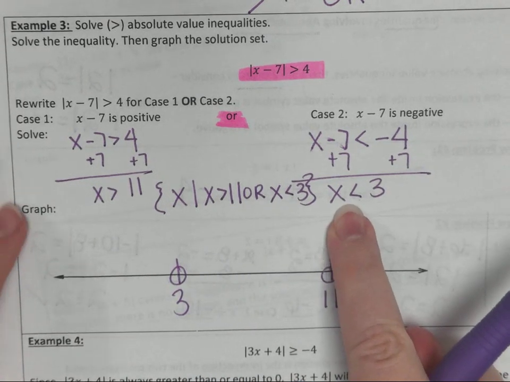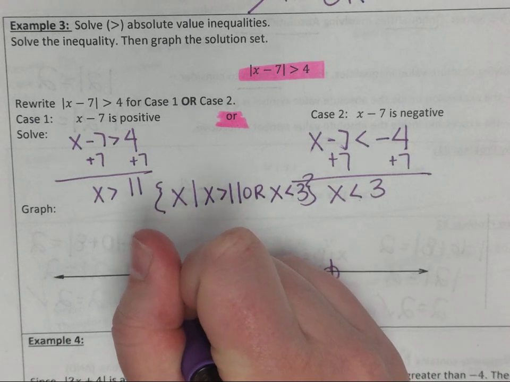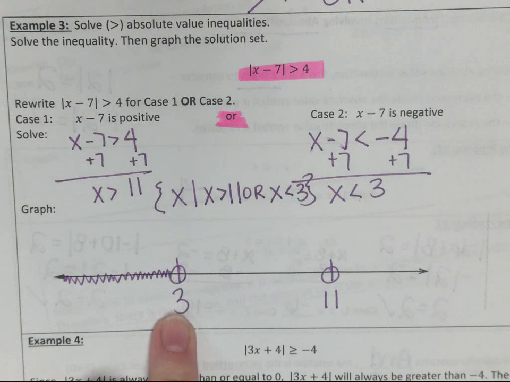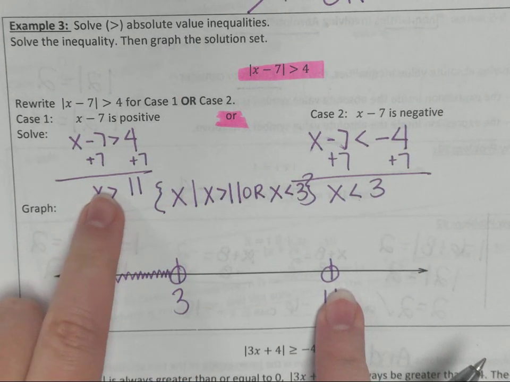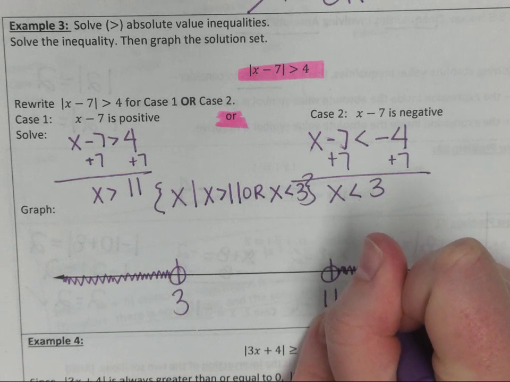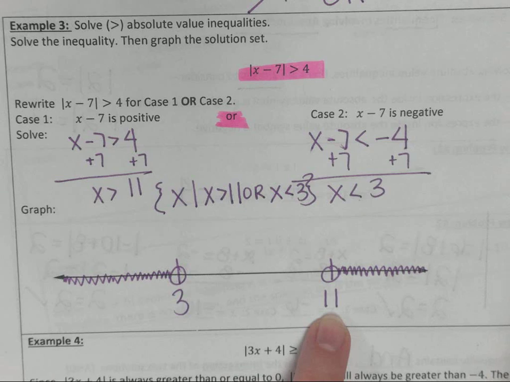Where are numbers that are less than 3? To the left of 3. Where are the numbers that are greater than 11? To the right of 11.